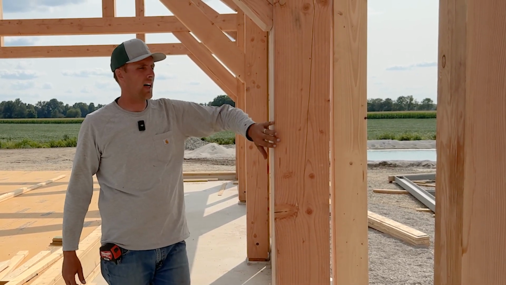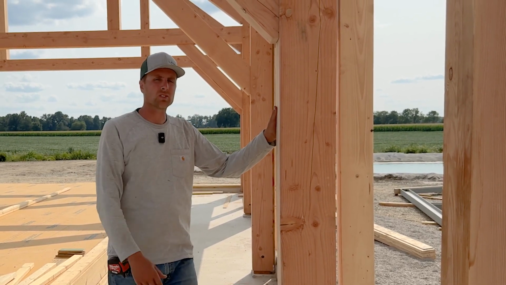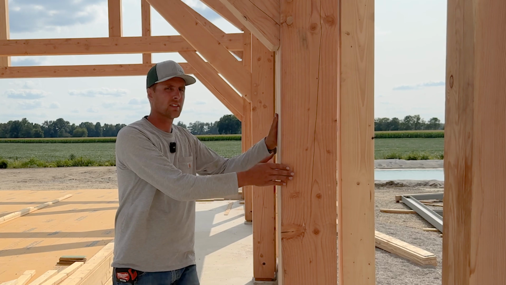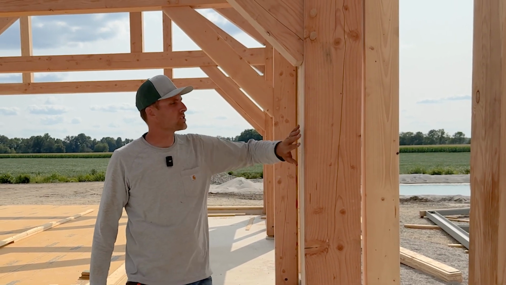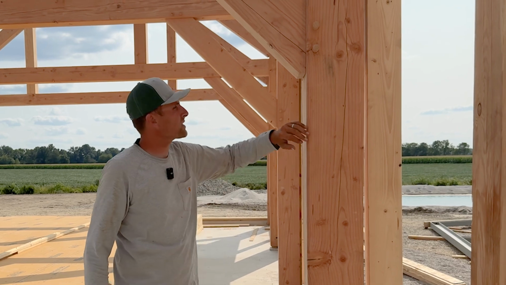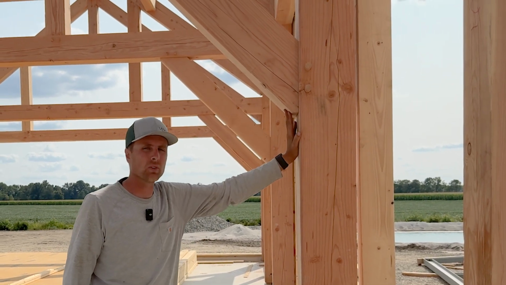You can do kind of a live edge where they make it kind of chipped away, so it doesn't look like it's been done in the factory, but more like a natural look, more of a rustic look. So you can choose that edge on there. Actually, clients can choose what these braces look like too.